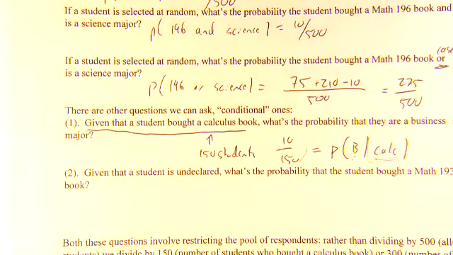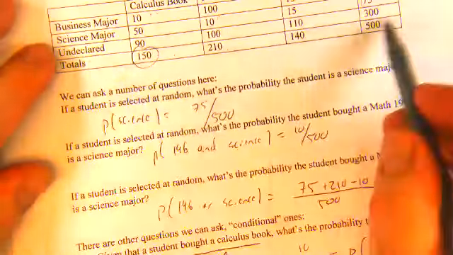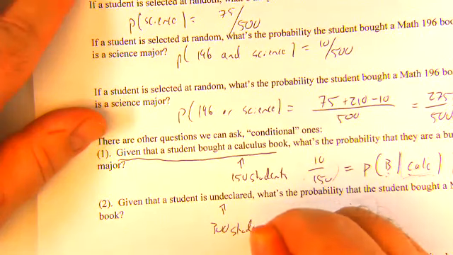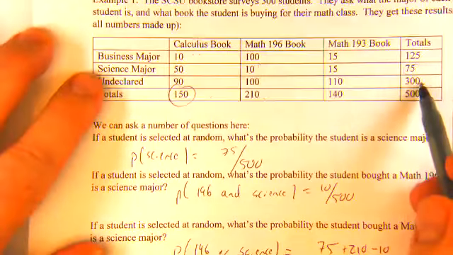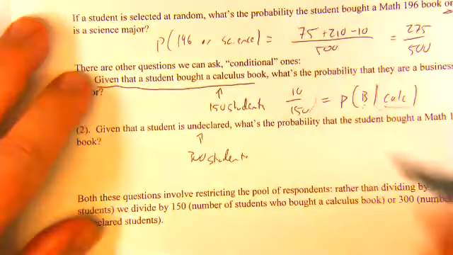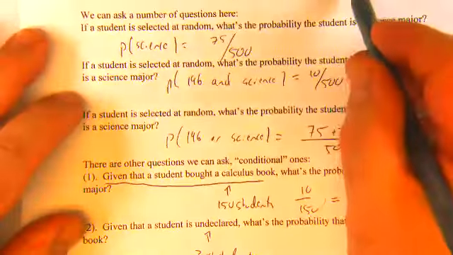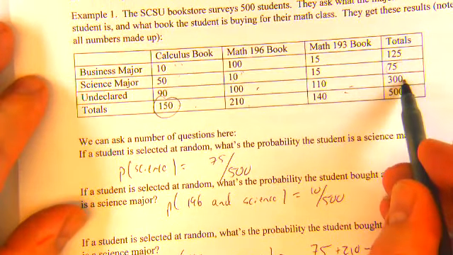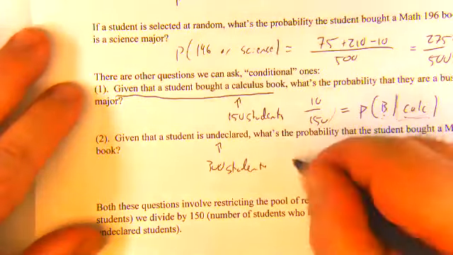So given that a student is undeclared, what's the probability that the student bought a Math 193 book? Undeclared, we have 300 students who are undeclared. Of those 300, 110 bought a Math 193 book.